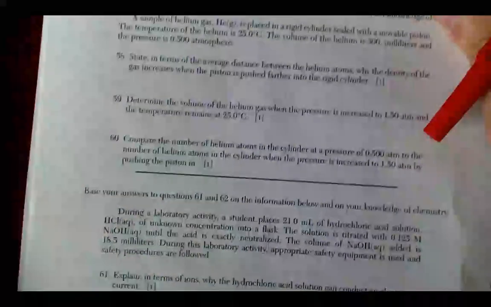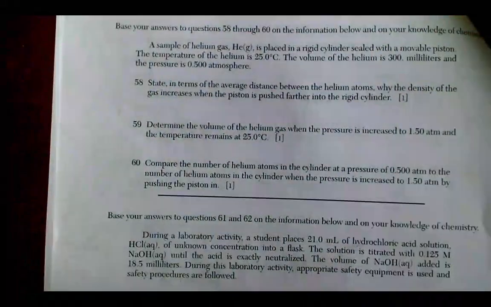Question 58 on the next page. You got a little bit of stuff to read here. Turn my answer key over.